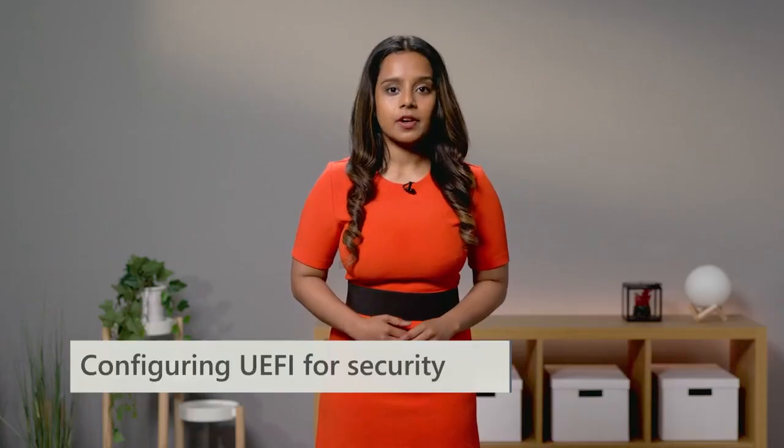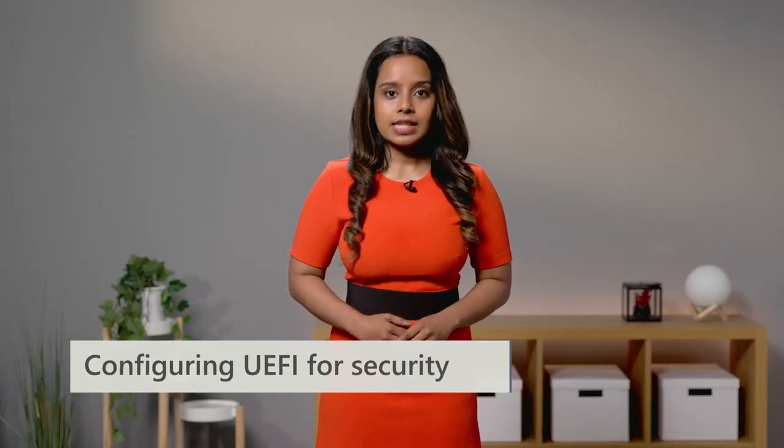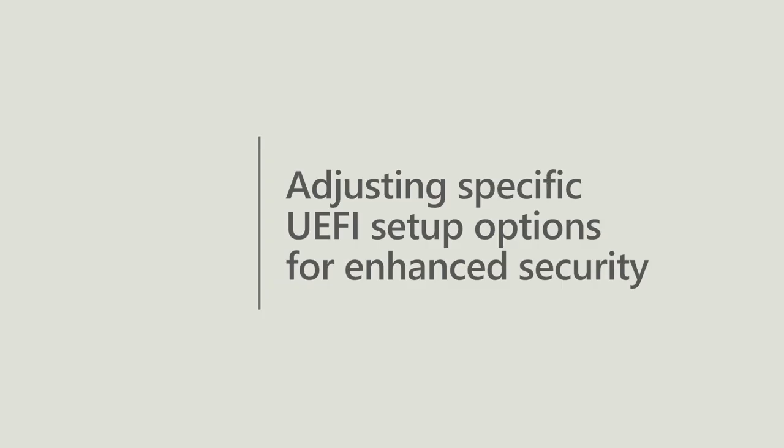Unified Extensible Firmware Interface, or UEFI, has become the new industry standard for boot-up firmware due to its enhanced system security and functionality features. Keeping UEFI updated is crucial to maintaining the effectiveness of these security features. However, adjusting specific setup options can further enhance these security features. This video explores adjusting specific UEFI setup options to enhance protection against unauthorized access and potential threats.